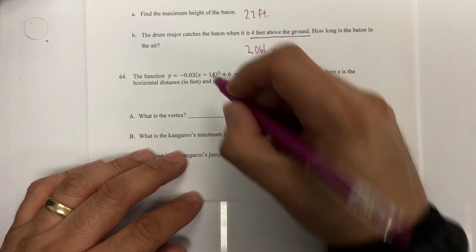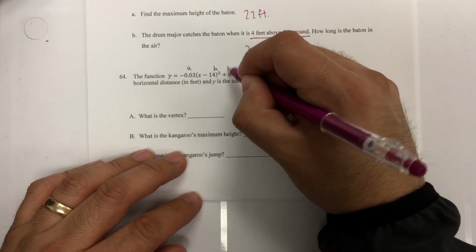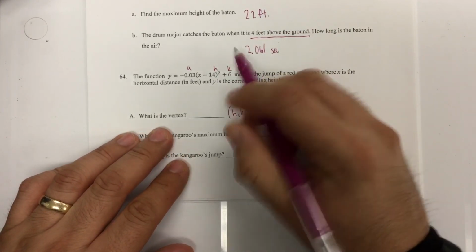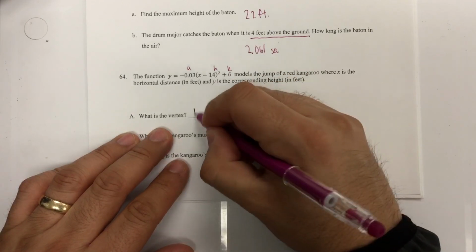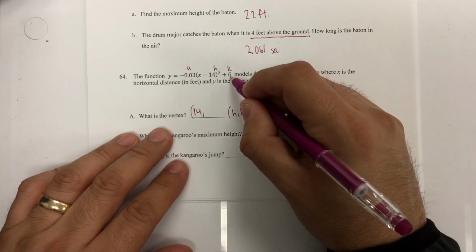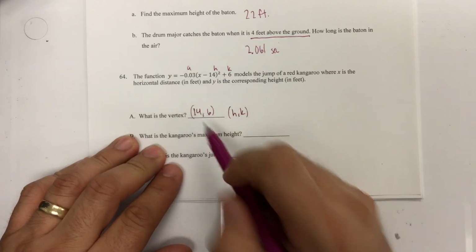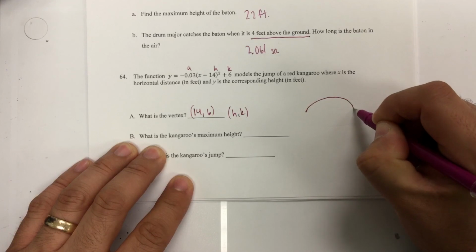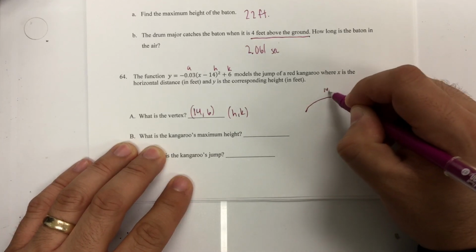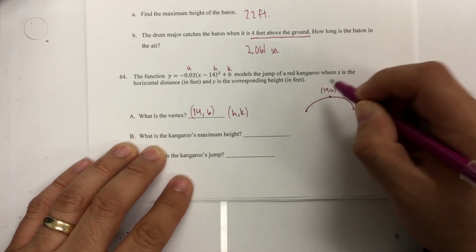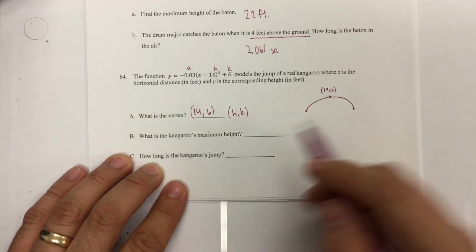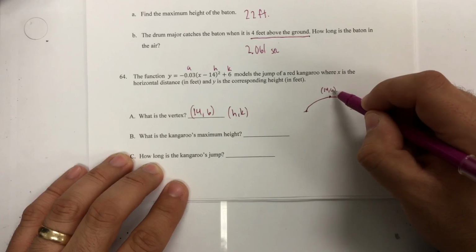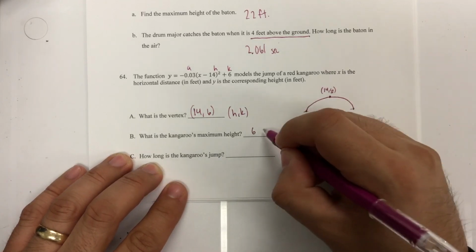So here the vertex, remember this is a, h, and k. So the vertex is h comma k. So the opposite of this is going to be positive 14. And this remains the way it is, so that's 6. So my vertex is 14 comma 6. So if I had a parabola, the vertex would be 14 comma 6. That's going to be the highest point of this graph. What is the kangaroo's maximum height? Well, this is the ground, and this is the max height, which would be 6. So that's going to be 6 feet.